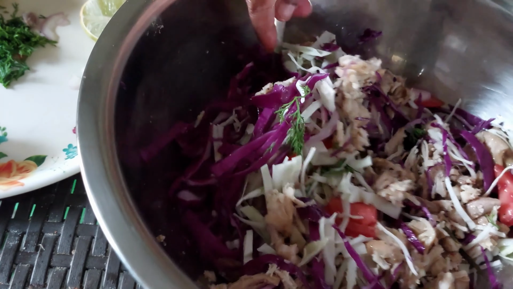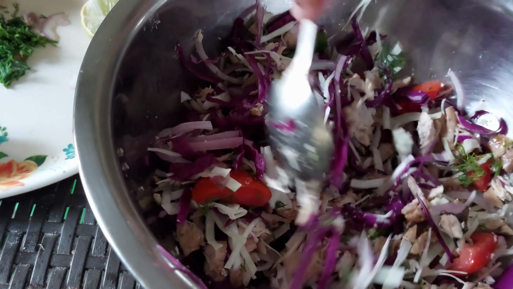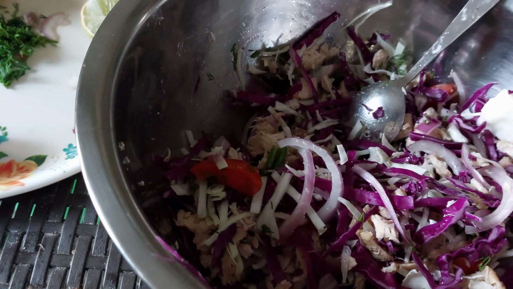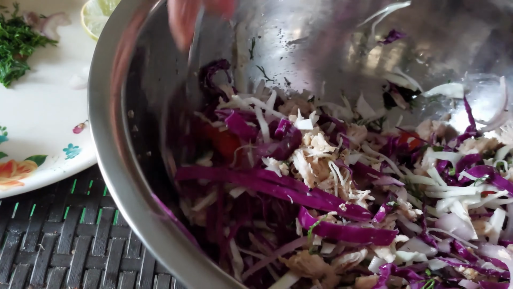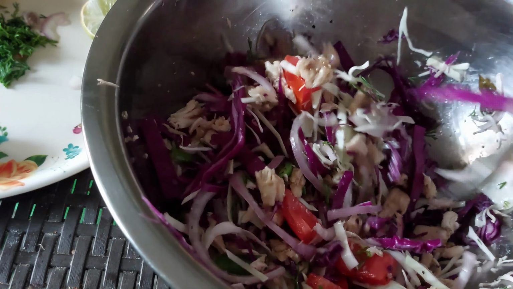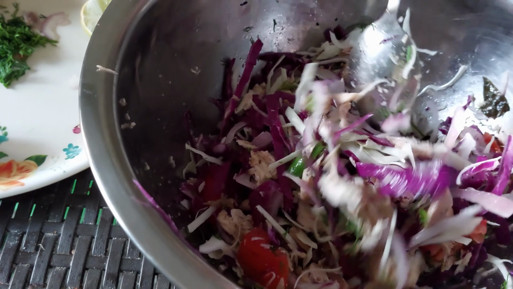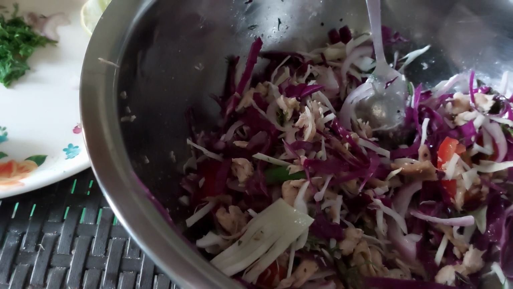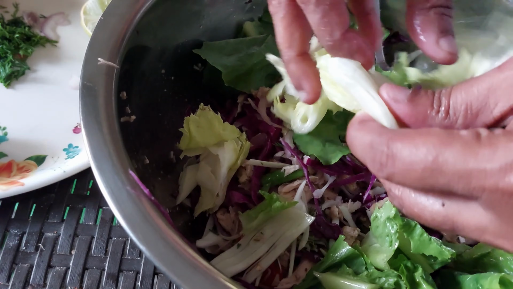Okay, so I'll add some salt. So some salt to taste. And give a mix to this. We'll add our greens to this now.